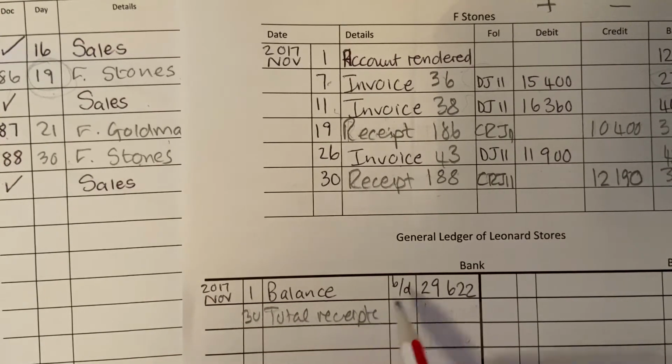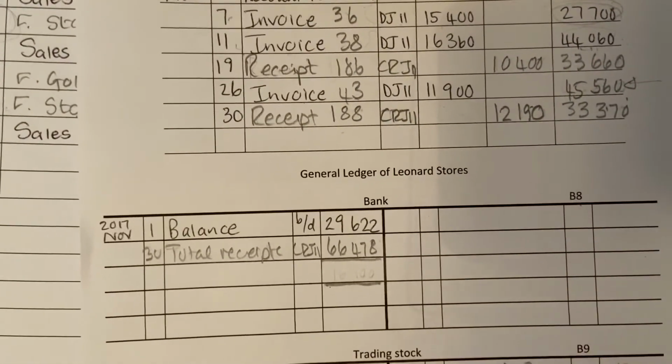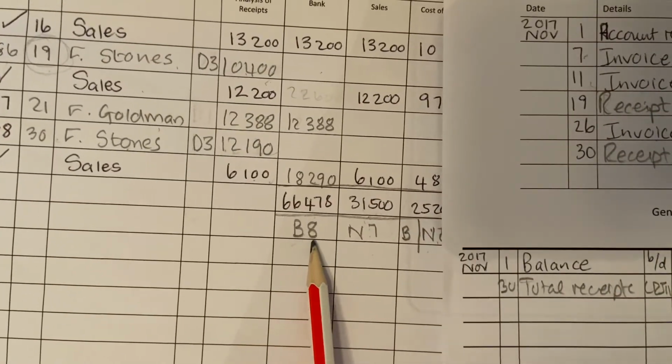And it is from the CRJ 11, and the amount was 66,478, and you are going to add it up properly. Right, so underneath my bank, I write B8, which is the folio number of bank.